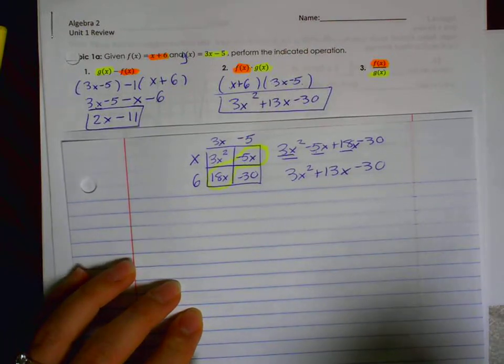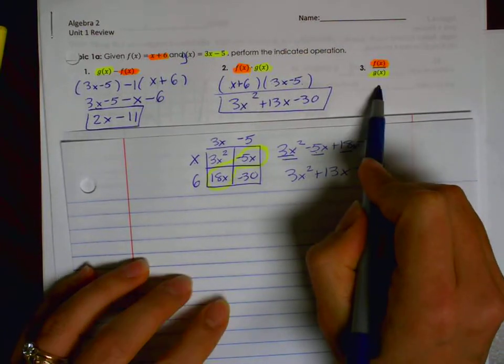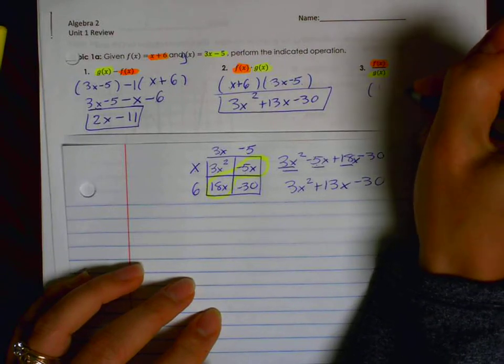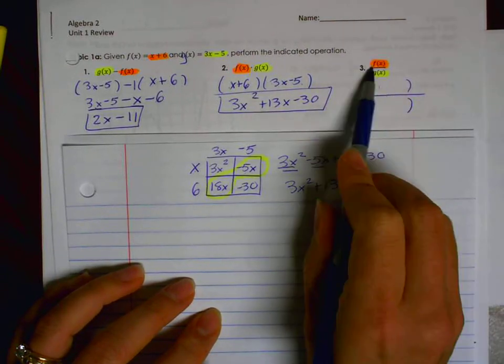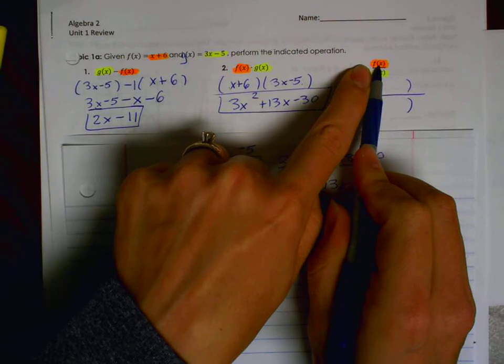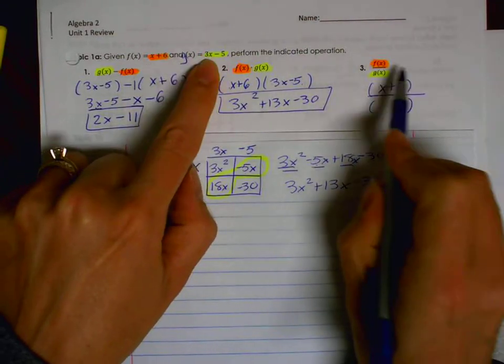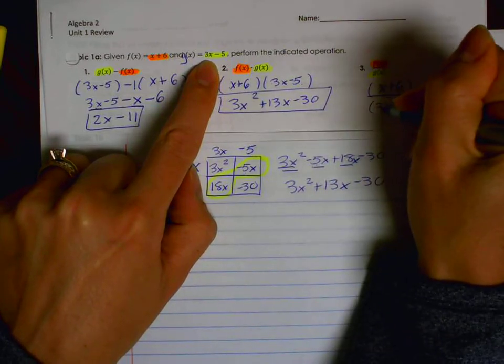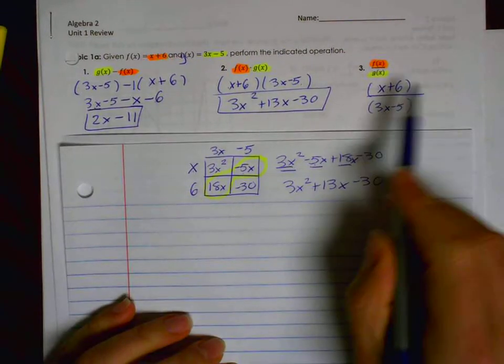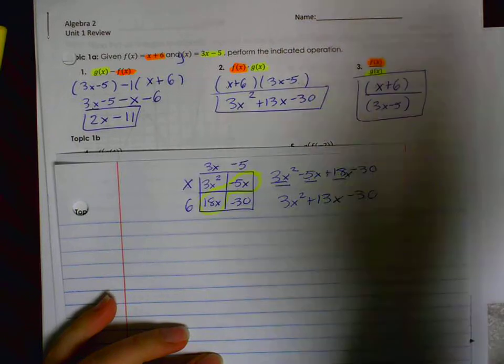All right, last one. I'm doing division. So again, I am substituting. I'm going to just put some empty parentheses in. I'm replacing this f of x with what f of x equals, which is x plus 6. And I'm replacing g of x with what it equals, which is 3x minus 5. And there is no simplifying I can do here. So I am done.